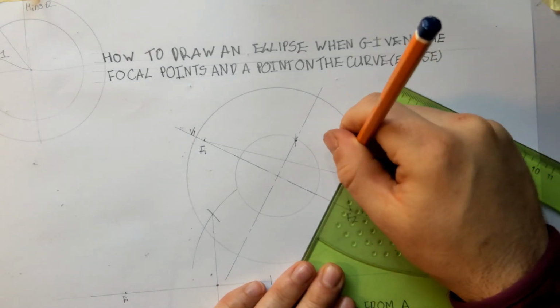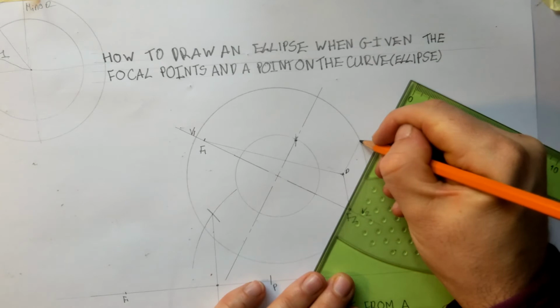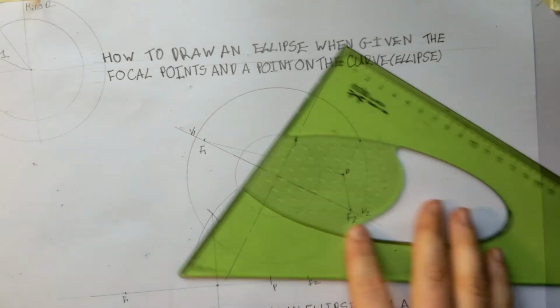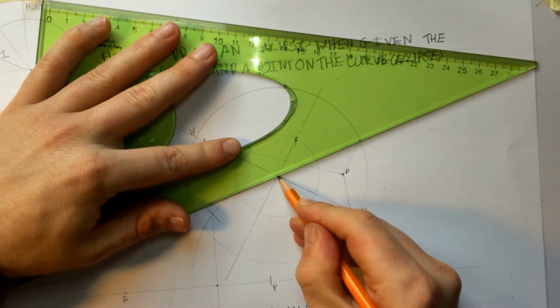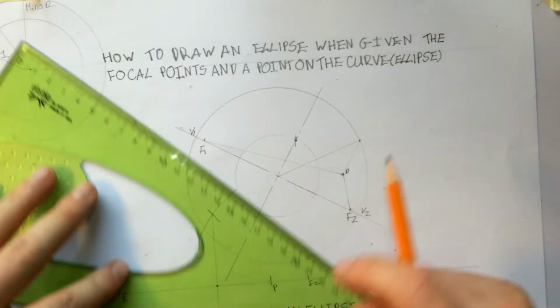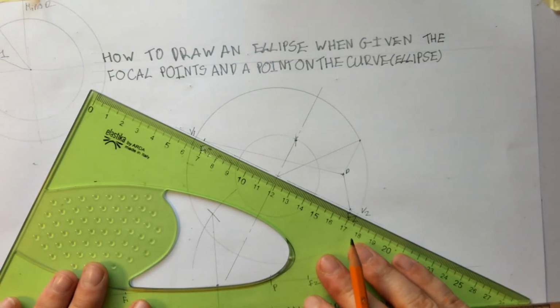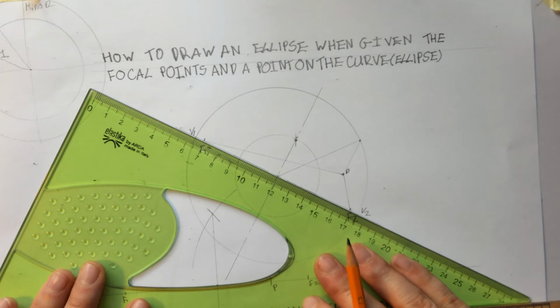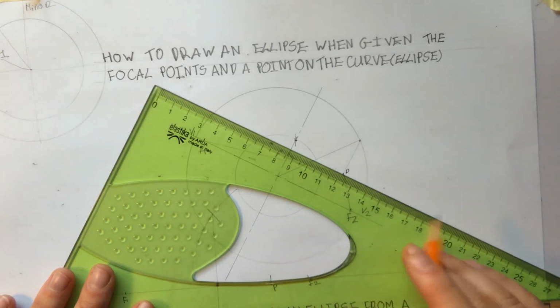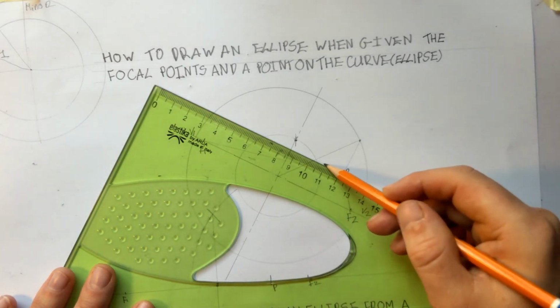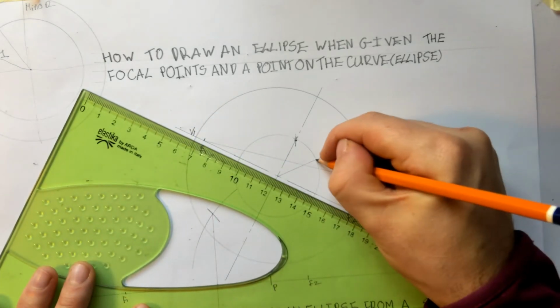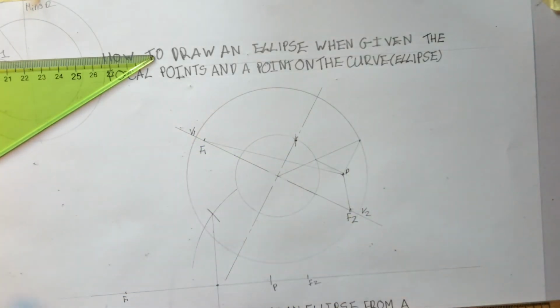So we could go parallel to the minor until it hits the major circle, join back to the center of the major circle, and then go parallel to the major axis back towards the division line, and they intersect at a point there. Right, I'll go ahead and draw that in.